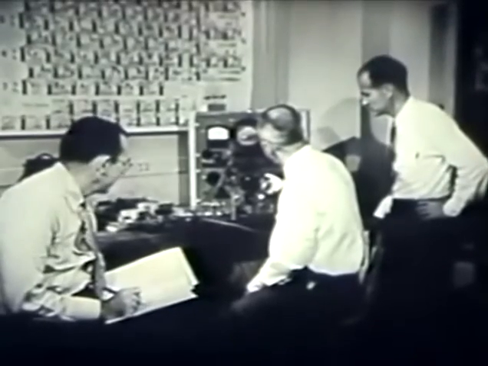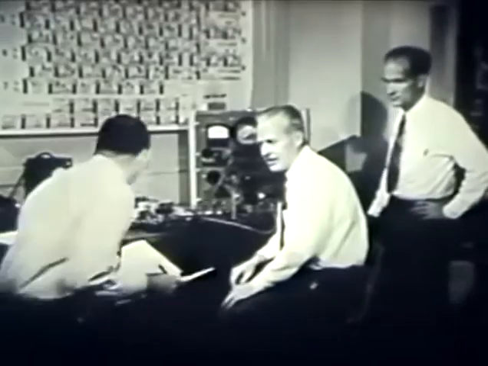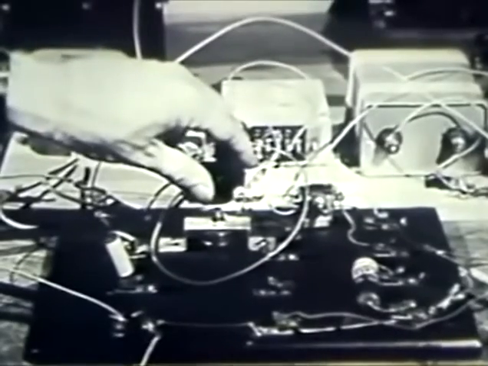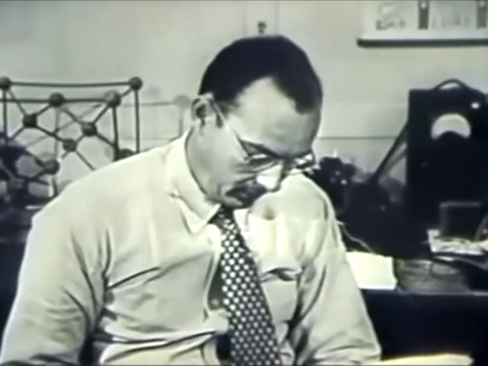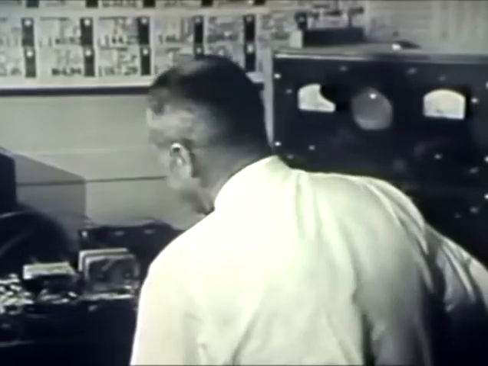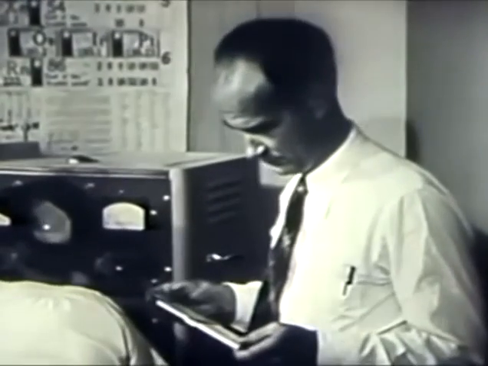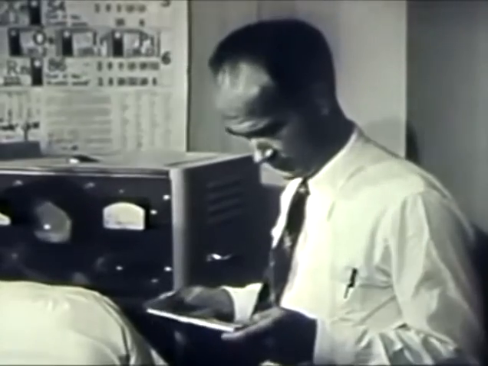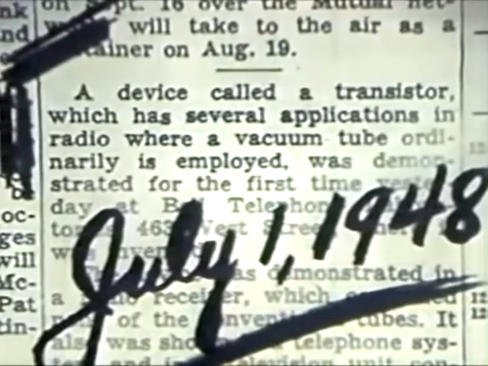Well, Doctors Shockley, Bardeen, and Brattain and their associates at the Bell Telephone Laboratories were working on a problem in pure research, investigating the surface properties of germanium, a substance known to be a semiconductor of electricity. Their study suggested a way to amplify an electric current within a solid without a vacuum or a heating element. And after months of calculations, experiments, tests, the transistor was born.